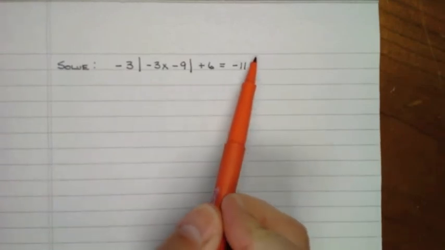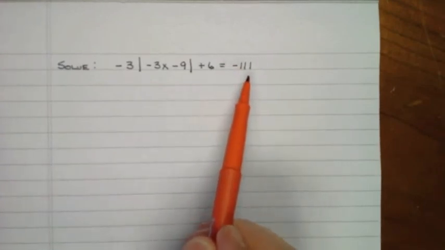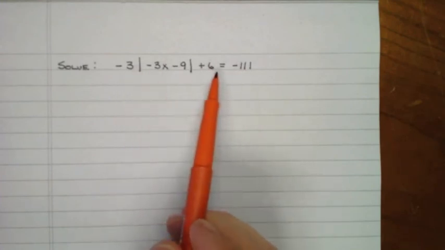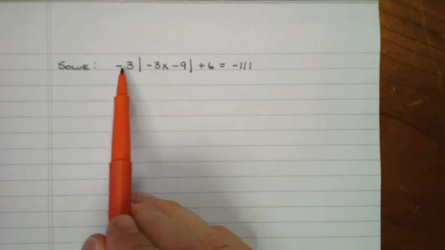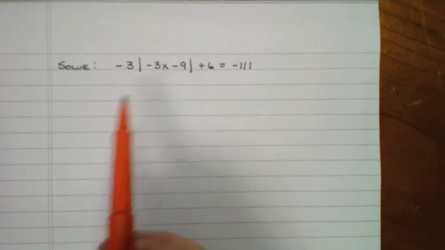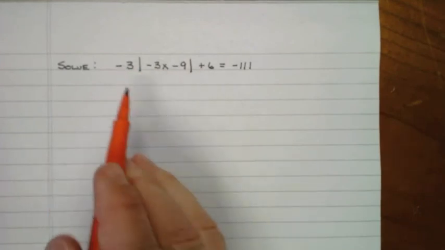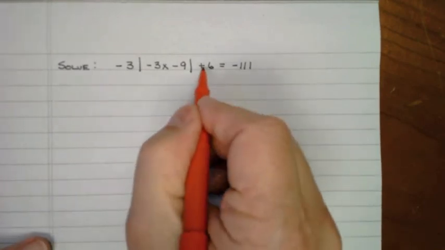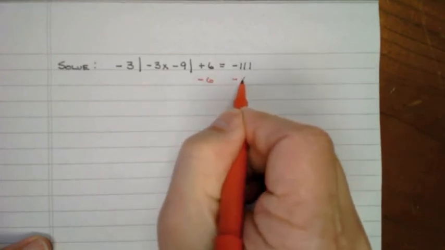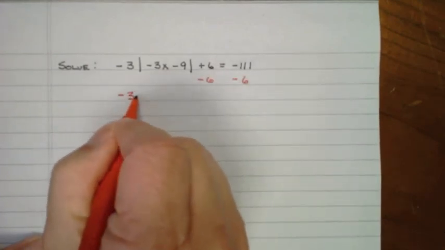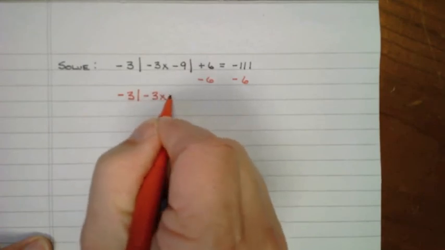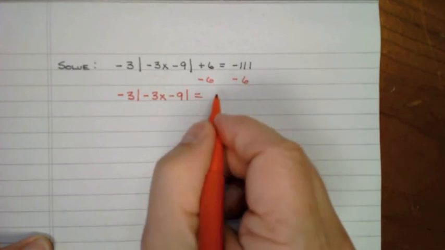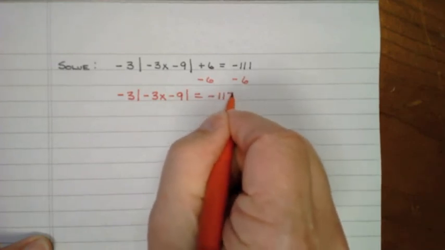In the previous problem, we looked and saw, oh, there's a negative number here. Just because there's a negative number here doesn't mean that this doesn't have a solution. For that to work, I cannot have any numbers on the outside out here. If I do have numbers on the outside, I need to get rid of those numbers. To get rid of this positive 6, I subtract 6. Negative 111 minus 6, negative 117.